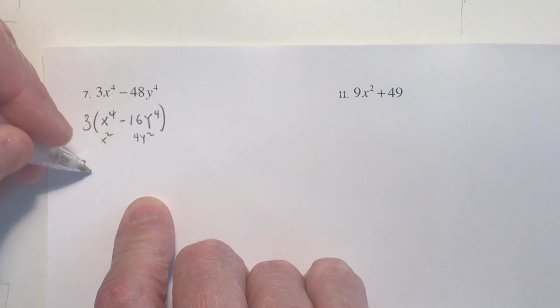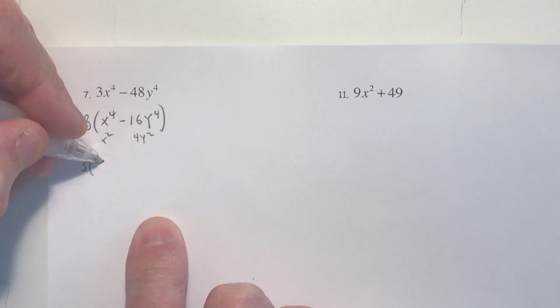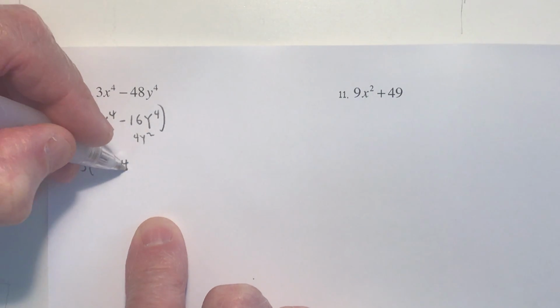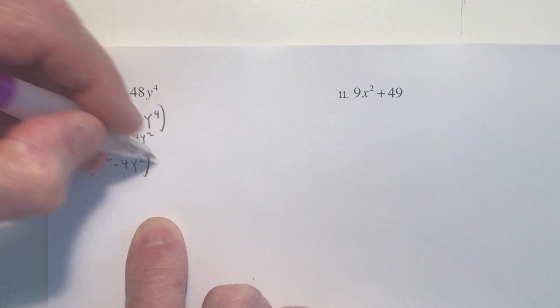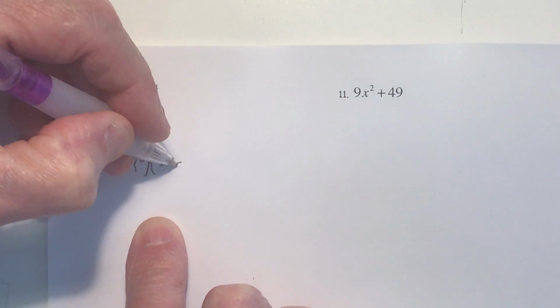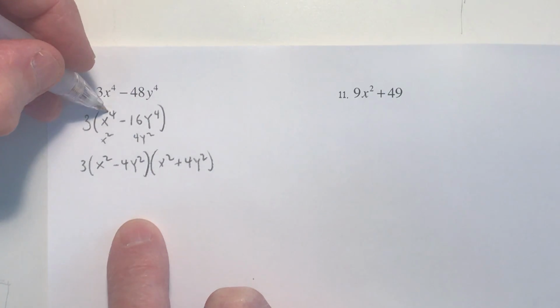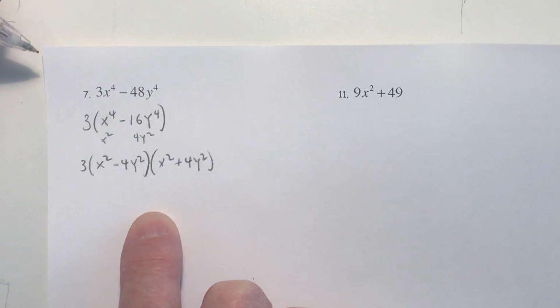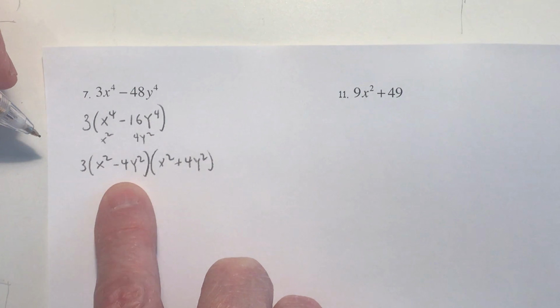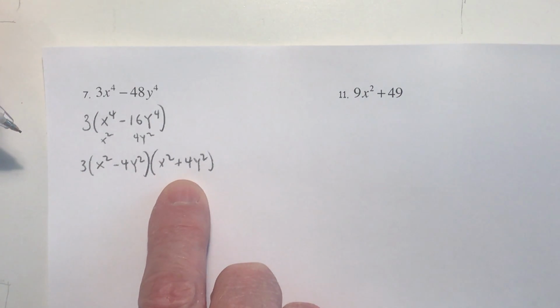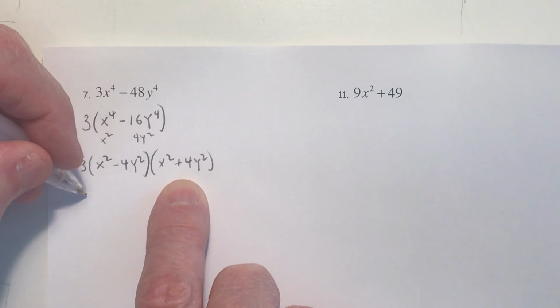So I'll continue on down here. I can write x squared minus 4y squared, x squared plus 4y squared. So that's the factoring for x to the 4th minus 16y to the 4th. And this is another difference of squares. This is a sum of squares, so that's fully cooked. No further steps with that.